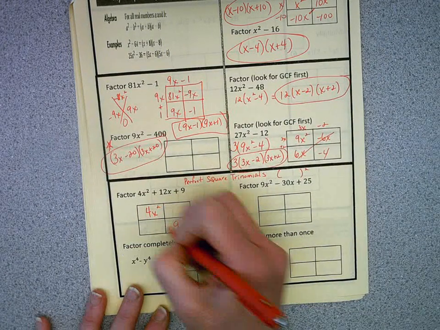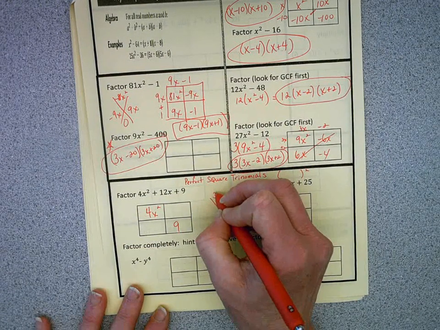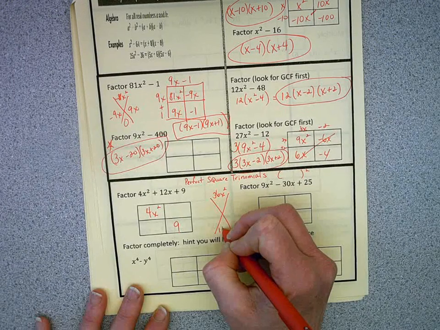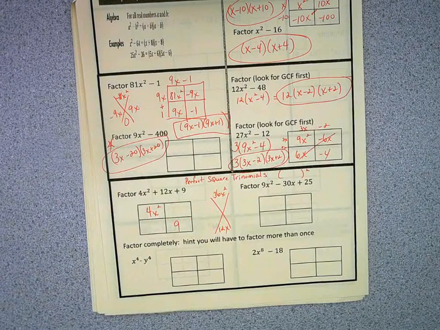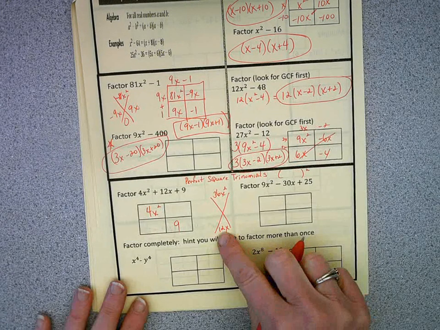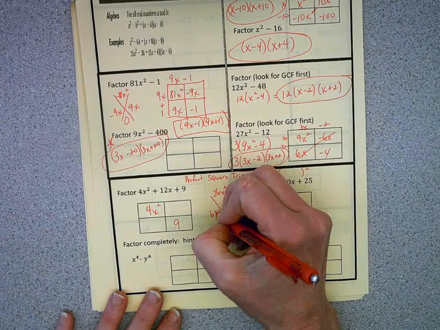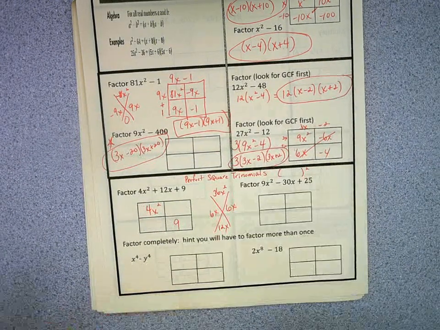and say, okay, 36x squared adds to be 12x. I just think that if you see that, hey, 6 and 6 works, 36 is a perfect square. If I take the square root of 36, I get 6, and 6 plus 6 is 12. It may be a little bit faster than thinking of your factor pairs.